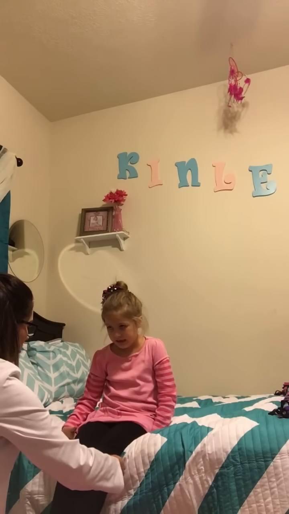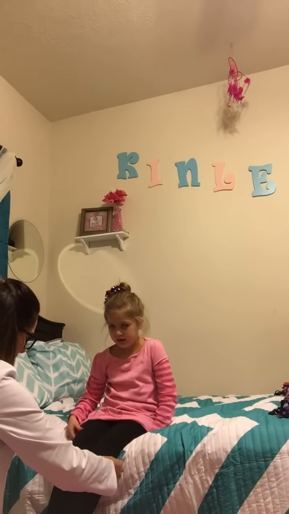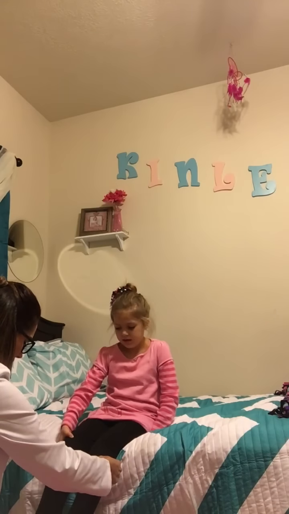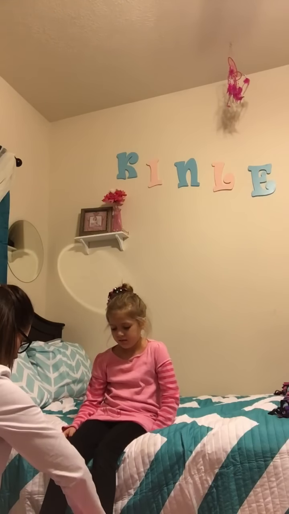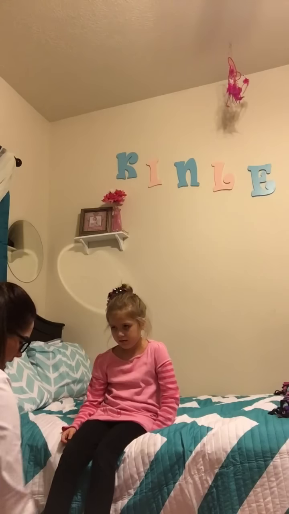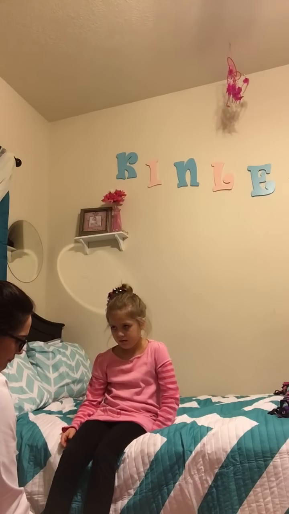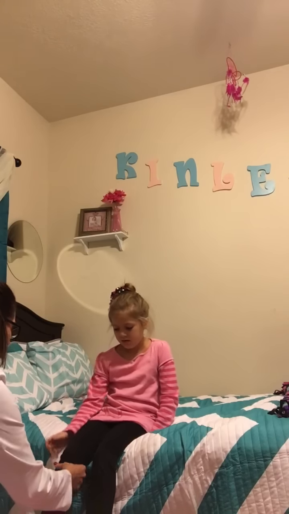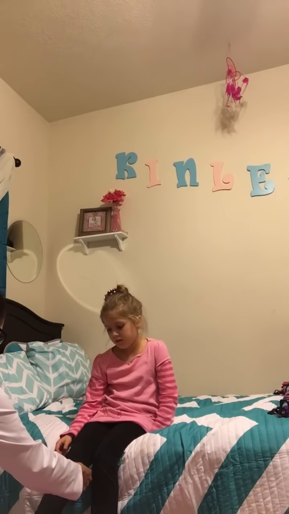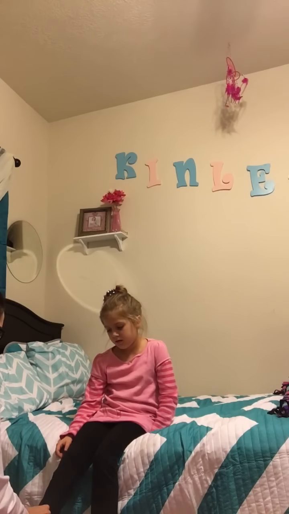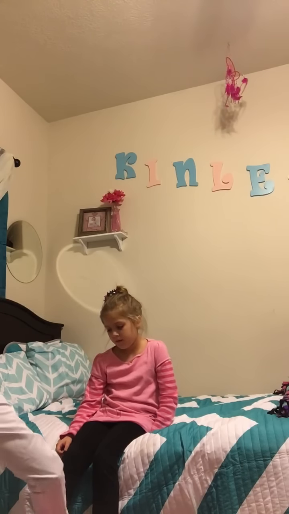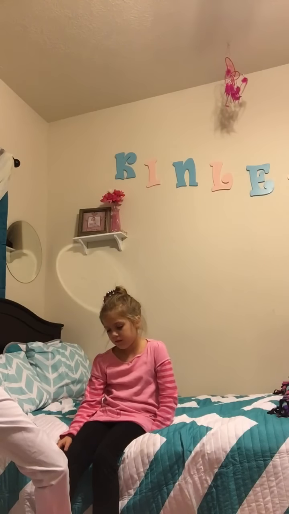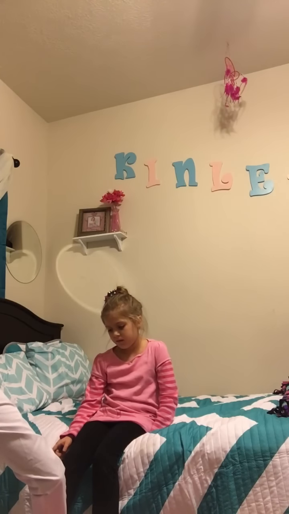Going to feel for the arteries now. I got the popliteal, the tibial, and pedal pulses. Same thing on the other. Popliteal behind the knee, the tibial, and the pedal. And those are all great.